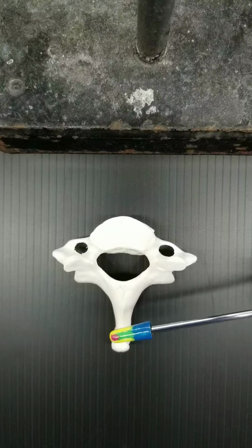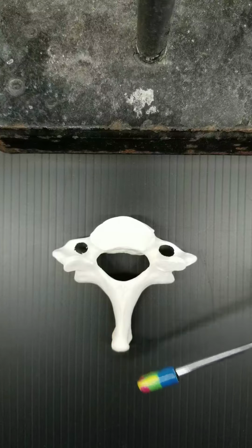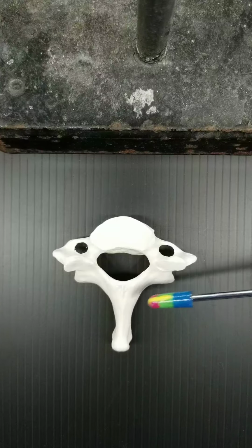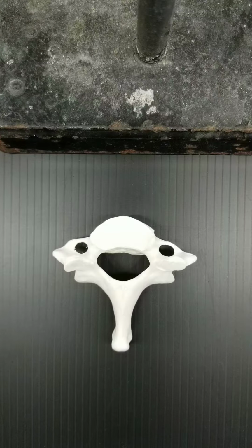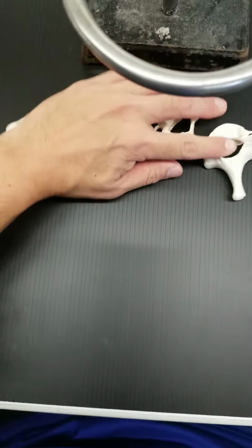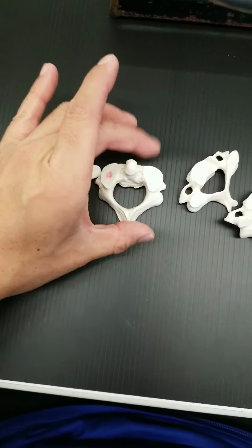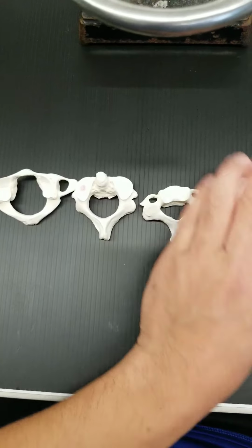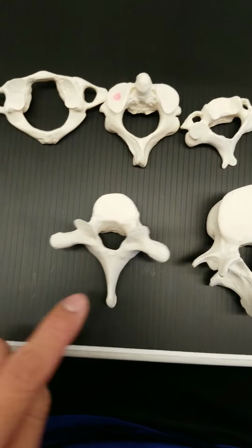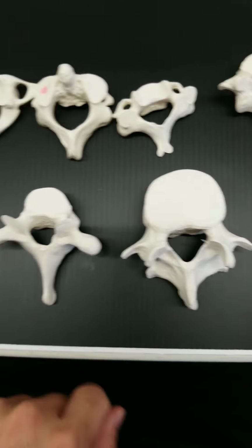So since C7 is special, it protrudes out the most, there's a word for it. This vertebra is also called the vertebra prominens, otherwise known in English as the prominent vertebra, vertebra prominens. Compare all of that: C1, C2, C3 through 6 have generally the same shape. C7, compare that with thoracic vertebra, lumbar vertebra.